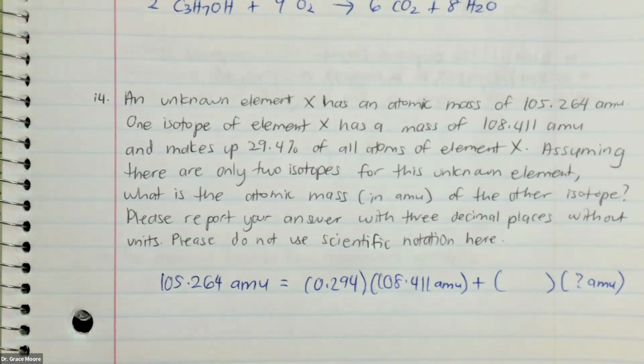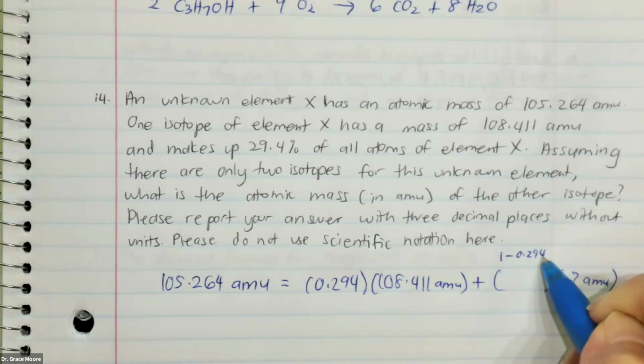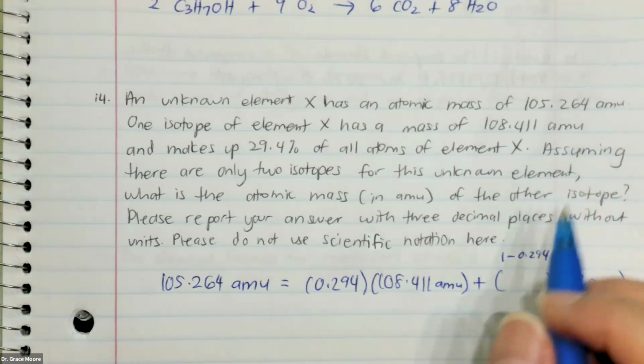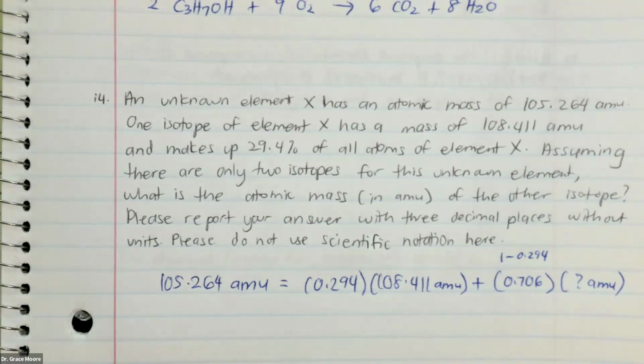Right? So do you know the abundance of that one? If you know there's 2 of them, and they both make up 1, so if you take 1 minus 0.294, can you get the answer? So this is really 1 minus 0.294, and you'll see the answer here is 0.706. Right there. Okay. Then you want to solve for that AMU.